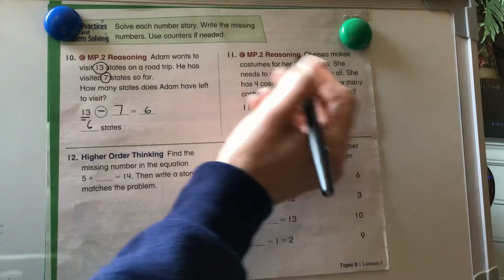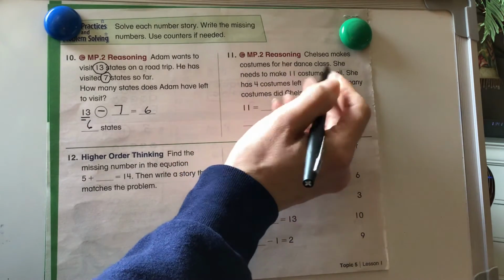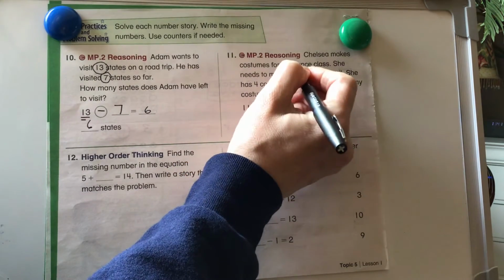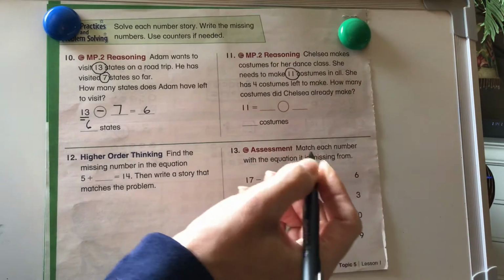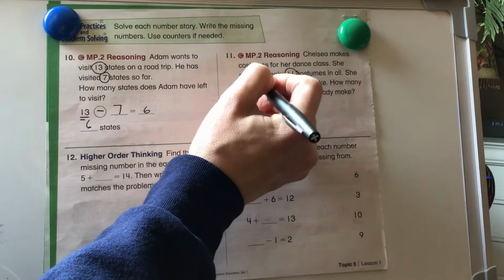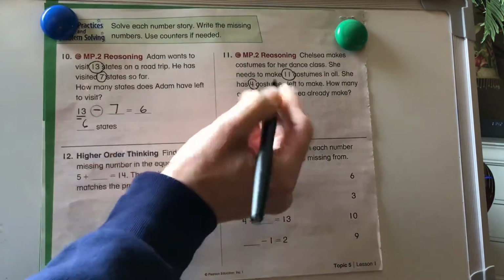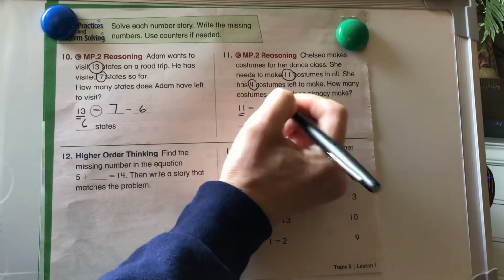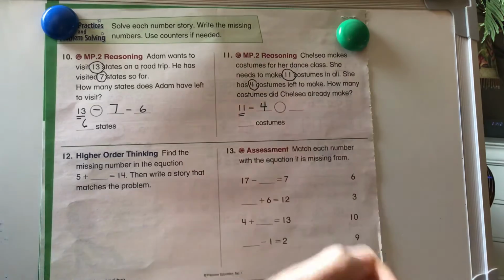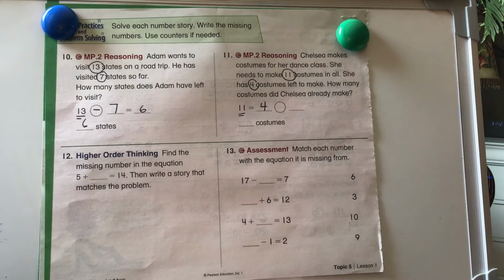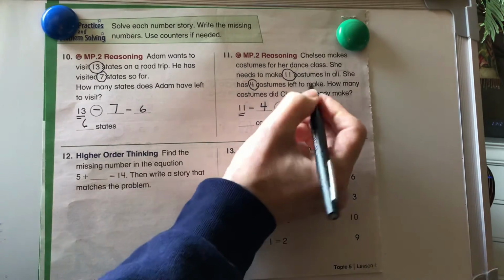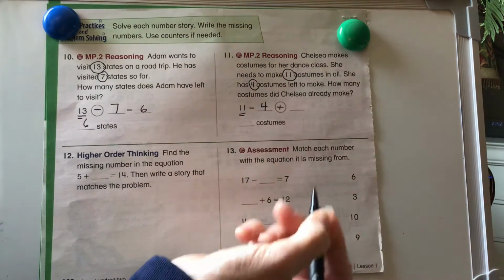Number 11, Chelsea makes costumes for her dance class. She needs to make 11 costumes in all. She has 4 costumes left to make. How many costumes did Chelsea already make? So 11's our total. And she has 4 left to make. So we need to figure out on this one, 4 plus what is going to equal 11?